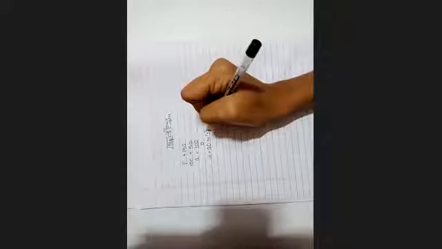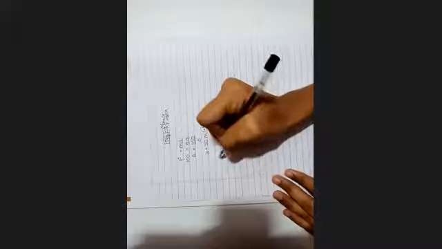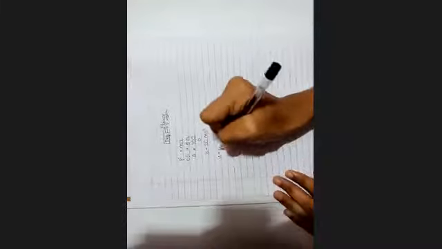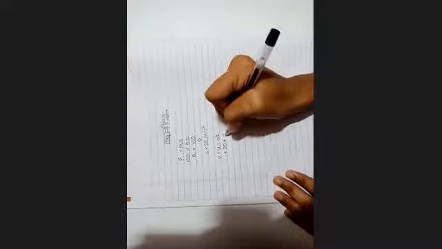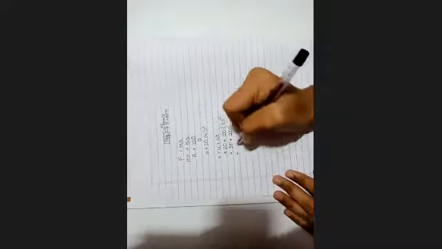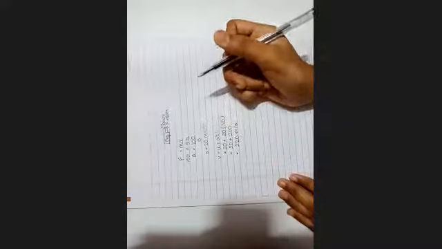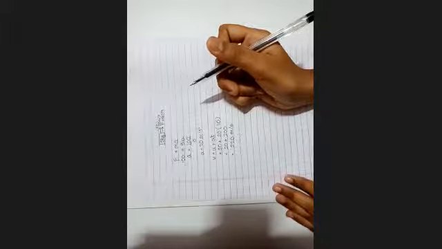By substituting the values in Newton's first law of motion, we receive 20 + 200 = 220 meters per second. So the velocity of the body will be 220 meters per second.